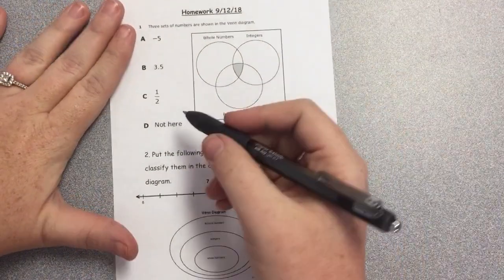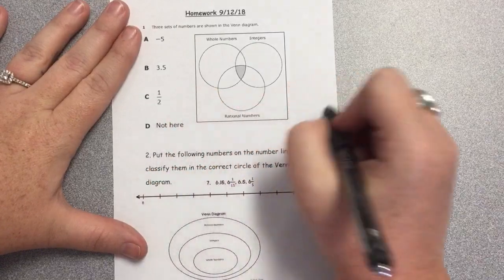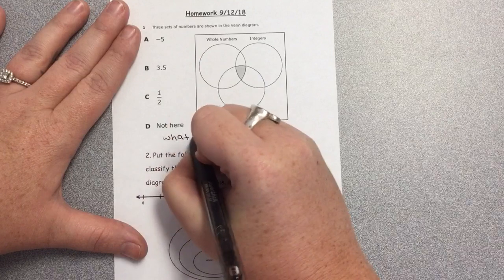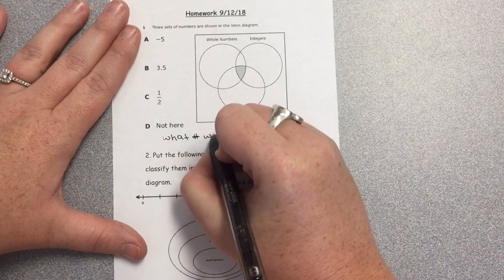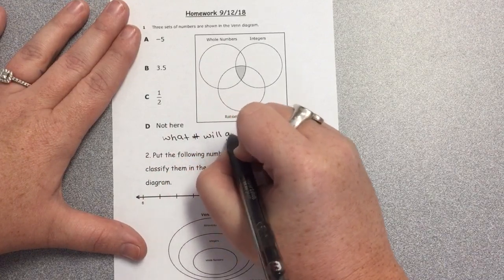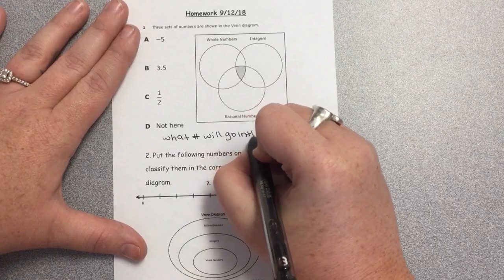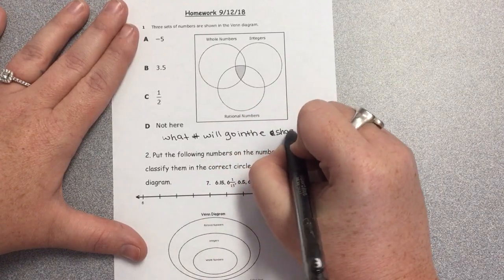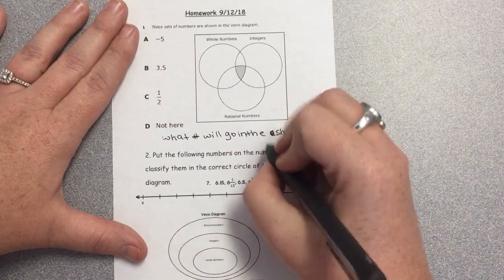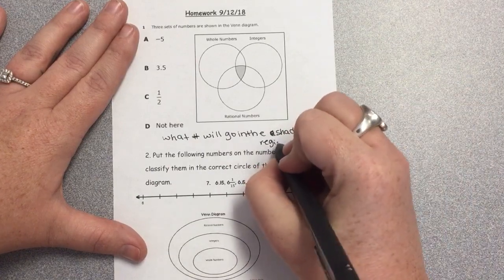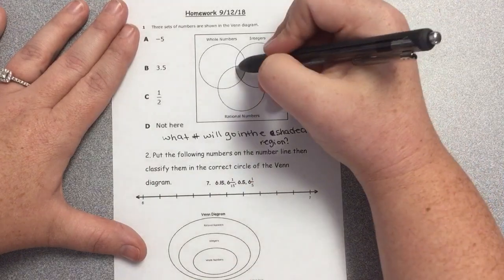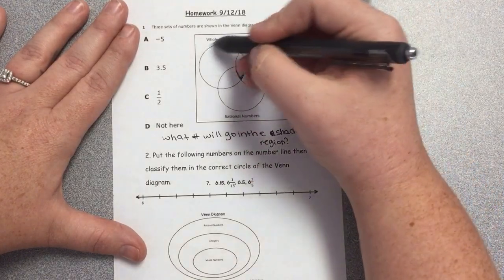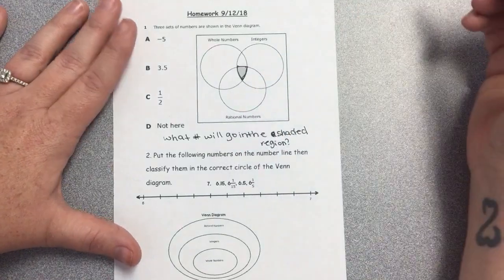Also, on this one tonight, it didn't print out the question, and the question should be: what number will go in the shaded region? So what number would go in this section right here, that overlaps integers, whole numbers, and rational numbers?